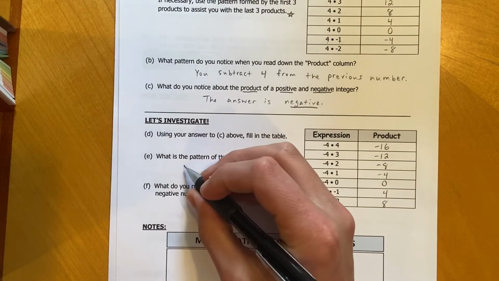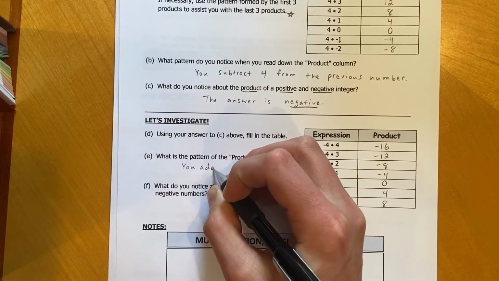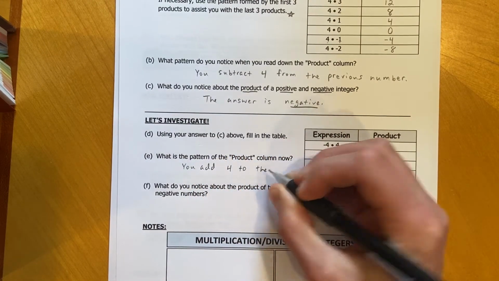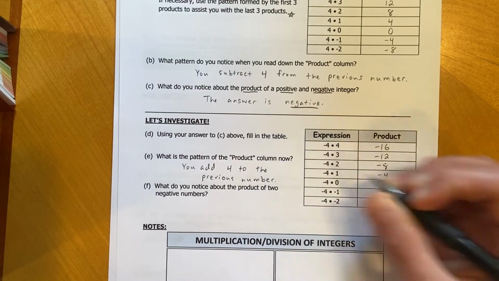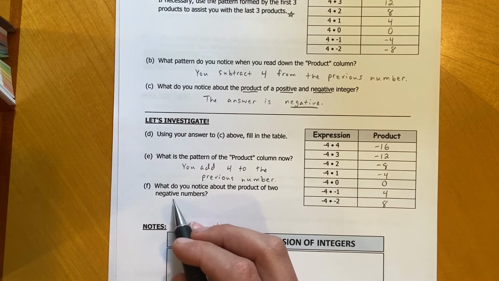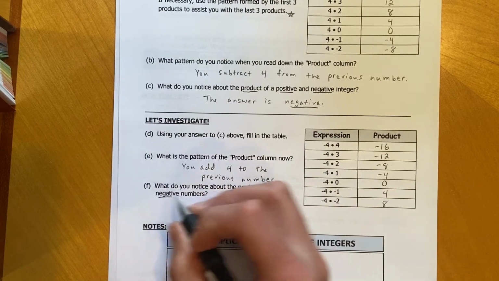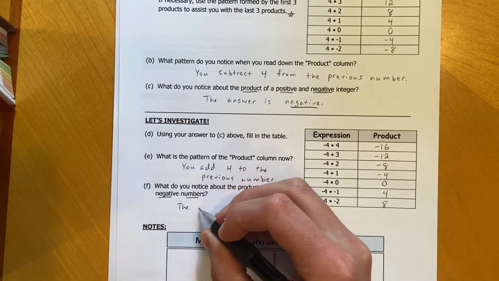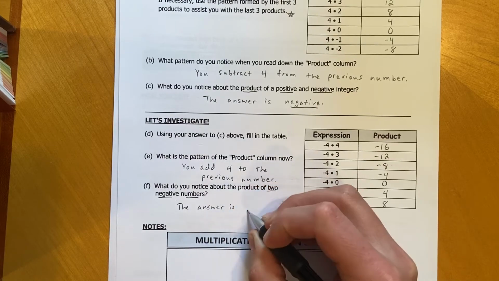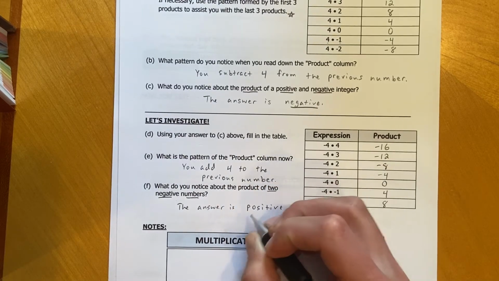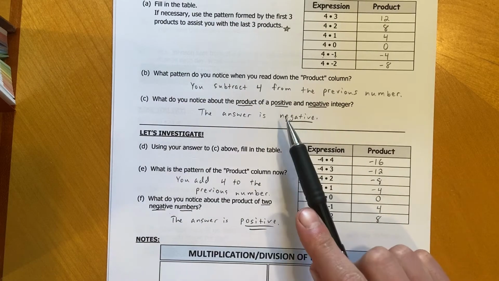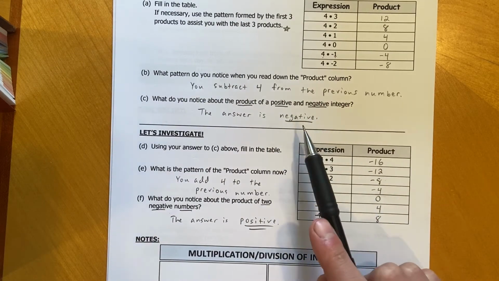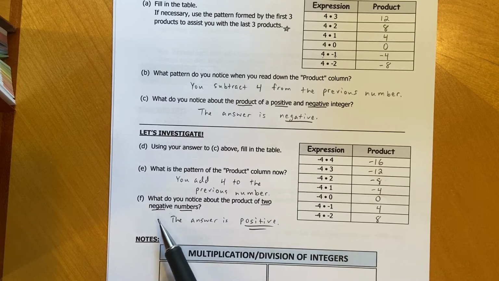Let's write down our pattern here. You add 4 to the previous number. That's the pattern that's going on here. And what do we notice about the product of two negative numbers? The answer is positive. So what we can conclude from these two examples here is when we multiply a positive times a negative, we get a negative. But when we multiply two negatives, we get a positive.